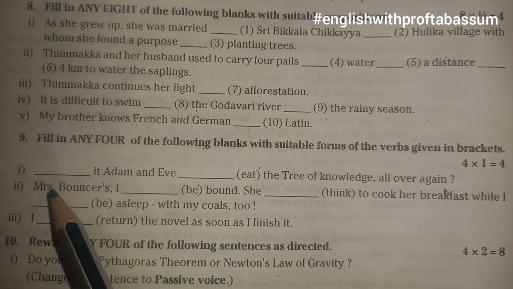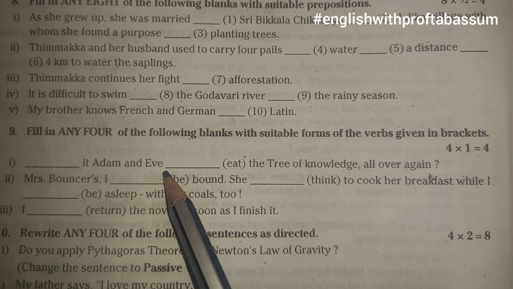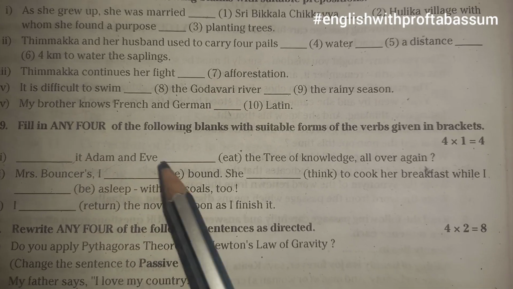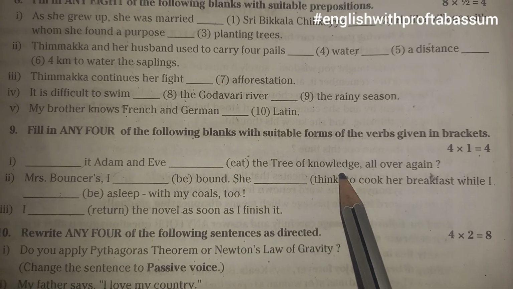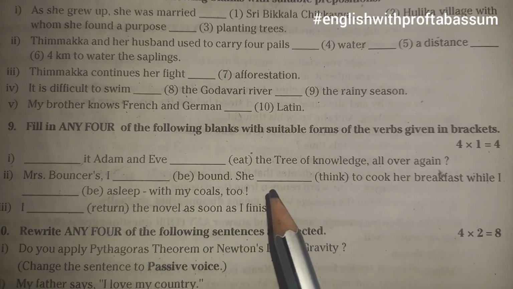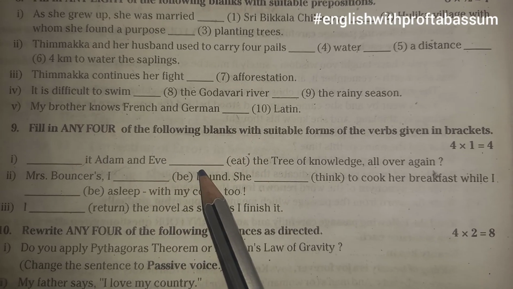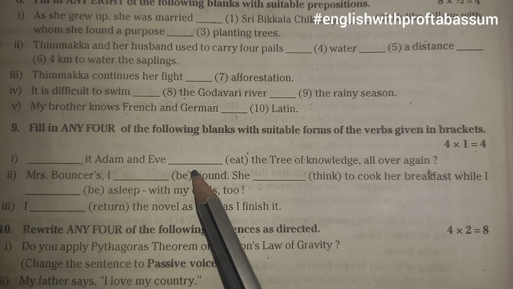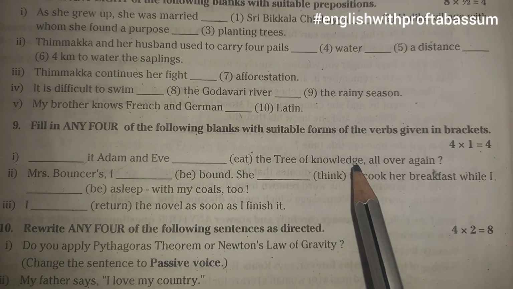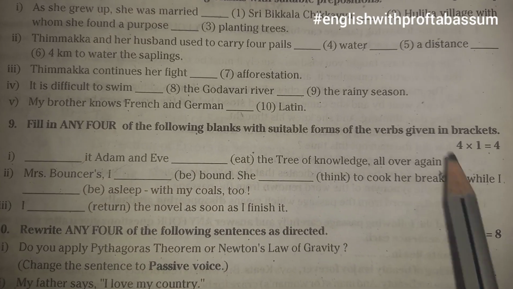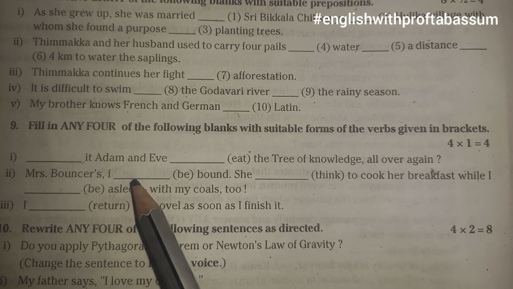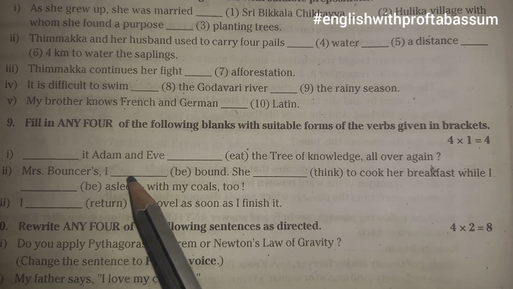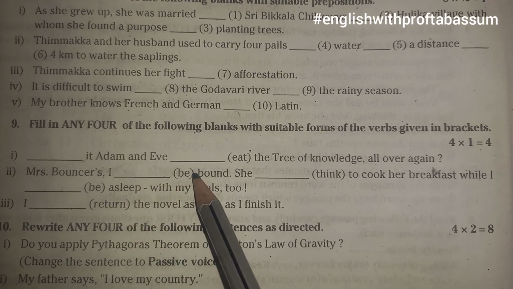Dash it Adam and Eve. So you're asking a question here. So is it Adam and Eve dash the tree of knowledge? Now it's happening, right? So eat will change to eating, present continuous. Is it Adam and Eve eating the tree of knowledge all over again? Mrs. Bouncers, I dash bound. So which form of be you will use here? Will be bound.